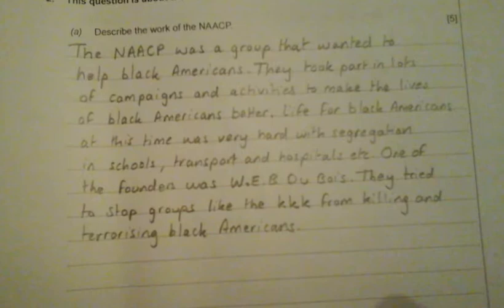Okay, so we'll have a read through, pick out a couple of things that are okay with it, a couple of things that are wrong with it, and then we'll compare it with a much better example of an answer. So if we read through, the NAACP was a group that wanted to help black Americans. Okay, correct, fine. They took part in lots of campaigns and activities to make the lives of black Americans better. Again, absolutely correct, fine. Life for black Americans at this time was very hard, with segregation in schools, transport and hospitals, etc. One of the founders was W.E.B. Du Bois. They tried to stop groups like the KKK from killing and terrorizing black Americans.